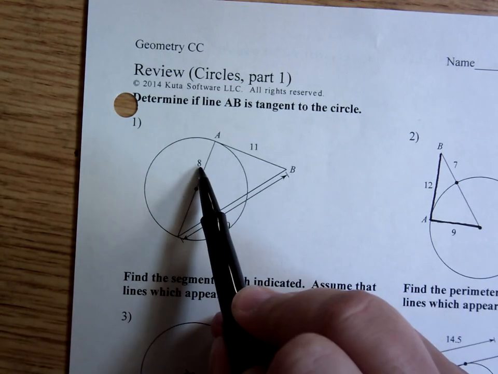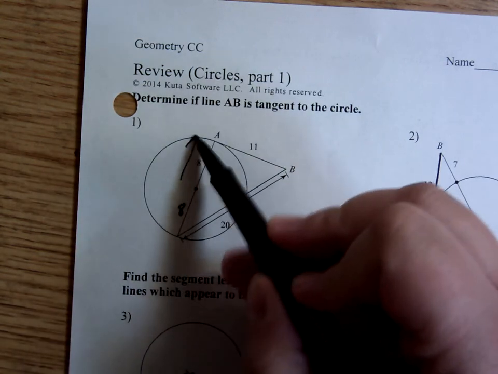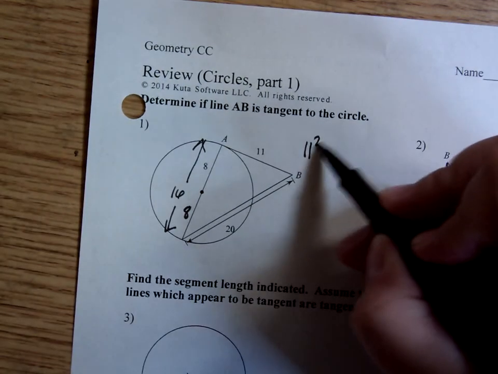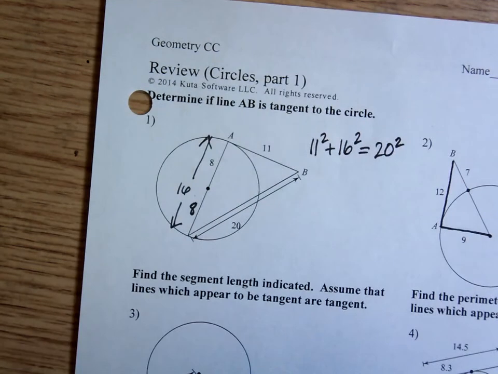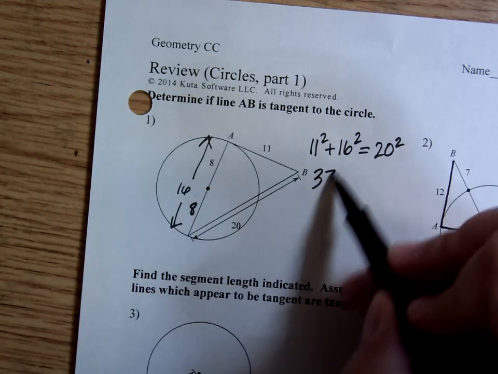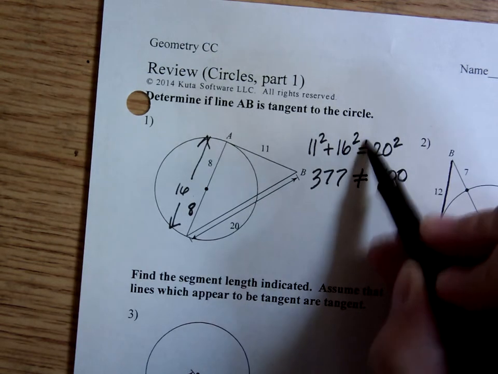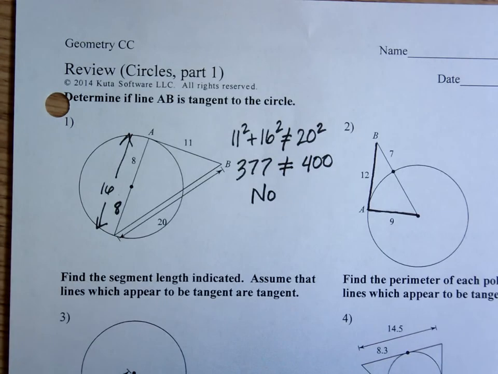On number 1, notice that that 8 is only the radius. So this is 8 also. So this whole side of the triangle is actually 16. So what I'm checking is whether 11 squared plus 16 squared equals 20 squared. In my calculator, I would do 11 squared plus 16 squared, and that gives me 377. And over here, 20 squared should give me 400. Those don't equal, so I put is not equal to, and so no, it's not a tangent. Sorry, that was sort of slanted there.